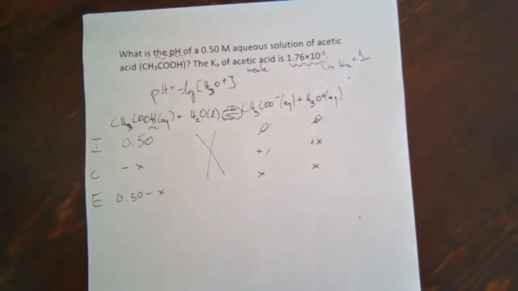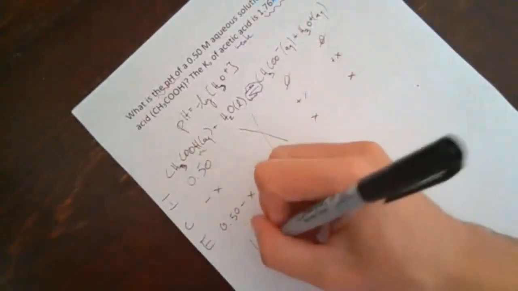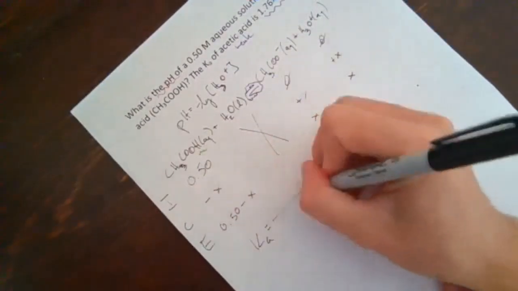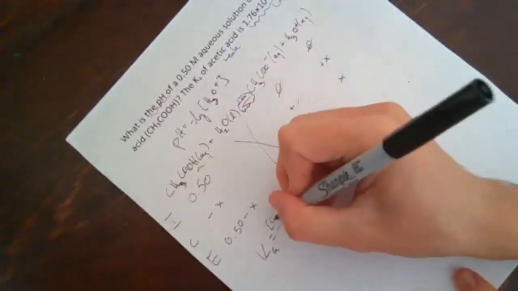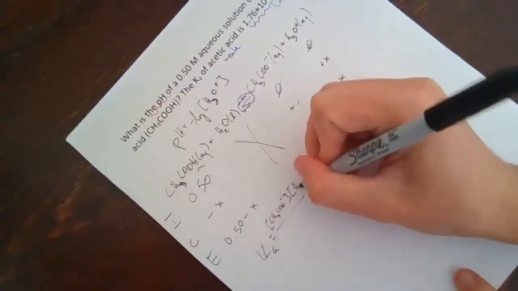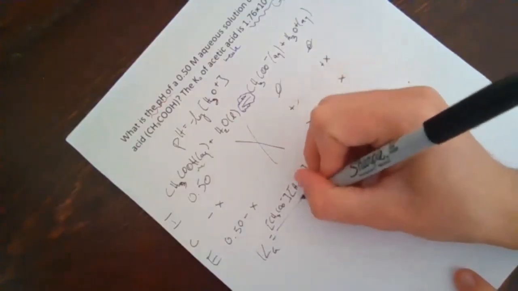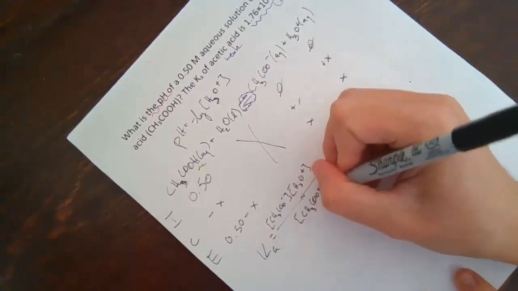So the whole point of the ice table is just to get those algebraic expressions, those x's, that we can then plug into my Ka. So the Ka expression comes from the reaction. The conjugate base is a product. Hydronium is my other product. And I divide those by the concentration of acetic acid at equilibrium.